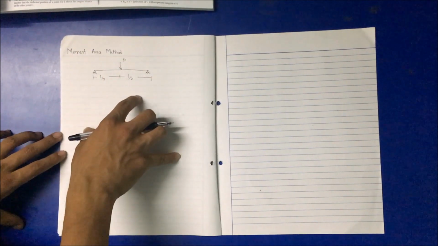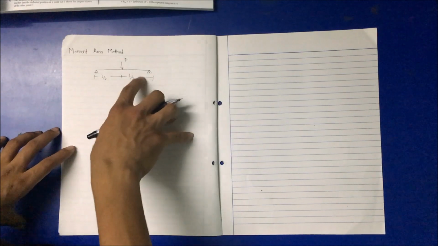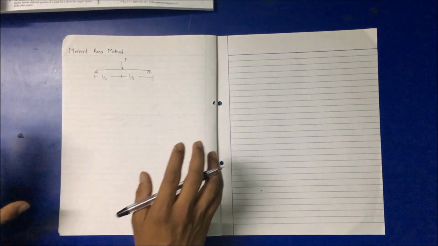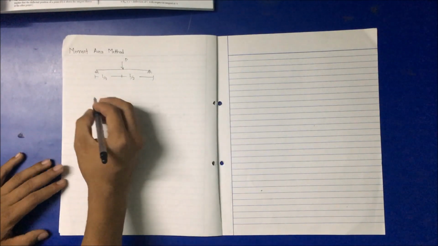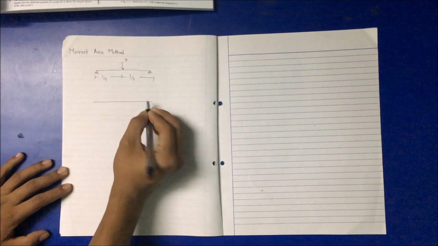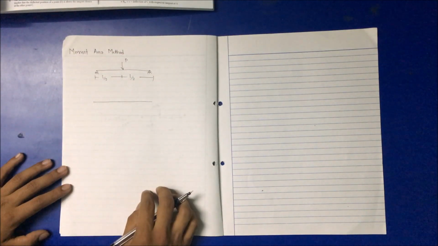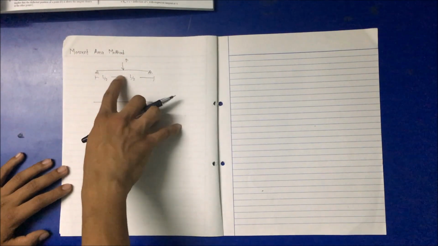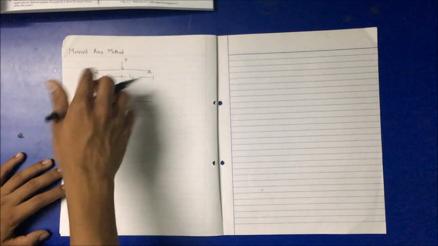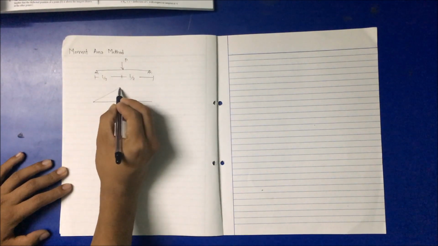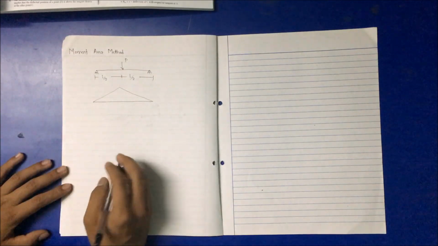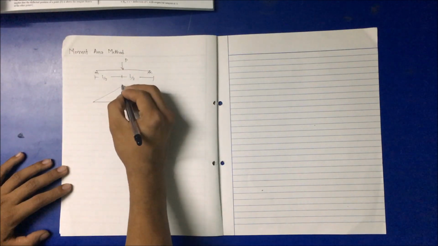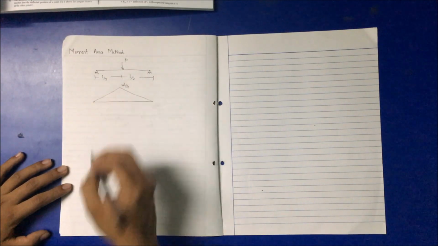Okay, at mid span. Then the first thing we need is to construct the M by EI diagram. So for that, the very first thing we need is the moment diagram, that is the bending moment diagram. For a simply supported beam with a point load, it is a triangular portion with a magnitude WL by 4.